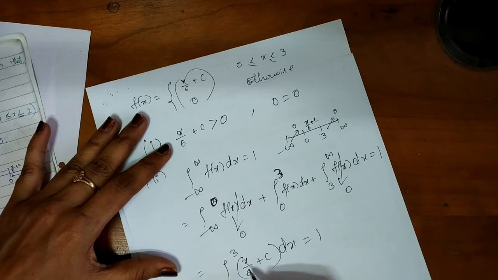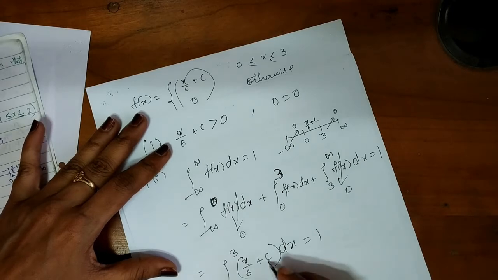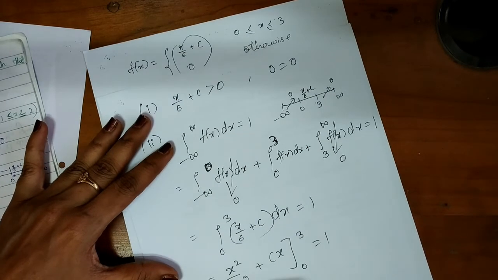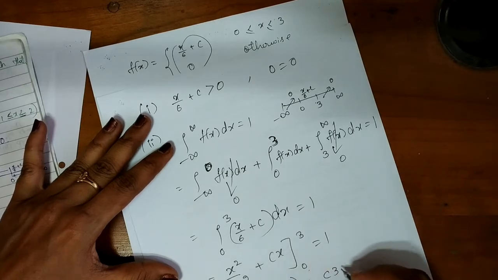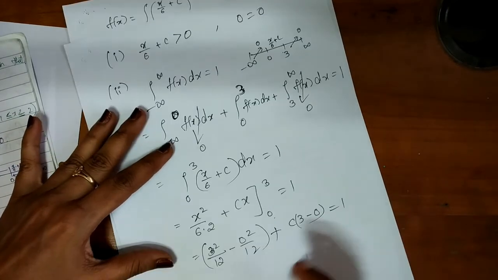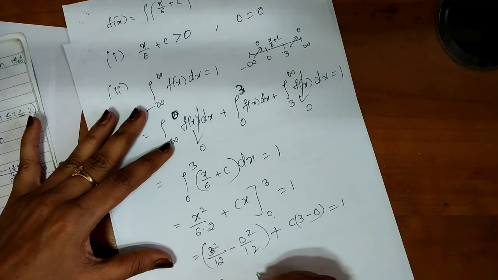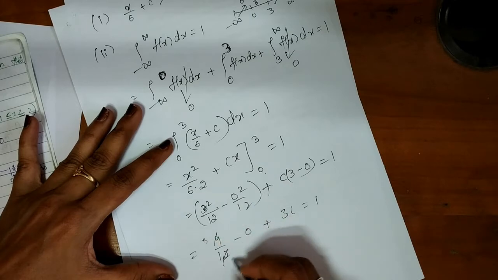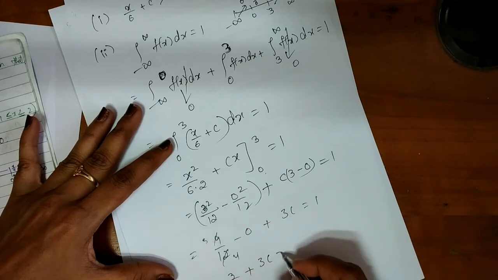1 by 6 into x integration is x square divided by 2, plus c integration is cx, between the limits 0 to 3. That will give you 1. Now x is replaced with 3. How to apply limits? Upper limit minus lower limit. So that is 3 square divided by 12, minus 0 square divided by 12, plus c constant into 3 minus 0. That will give you 1. Now 3 square is 9 by 12, minus 0, plus c into 3 is equal to 1. Now 3 threes are 4, that is 3 by 4 plus 3c is equal to 1.